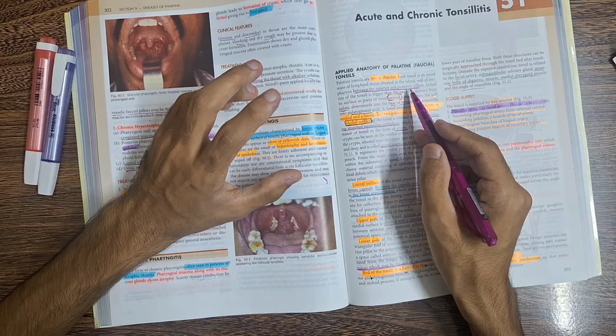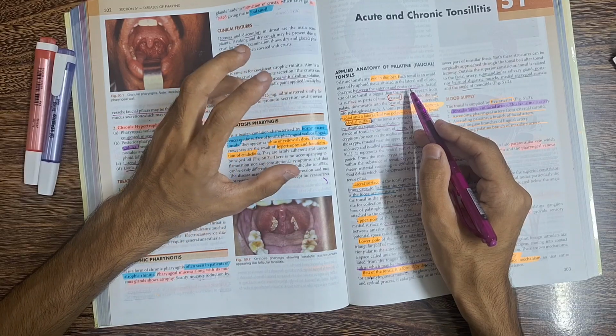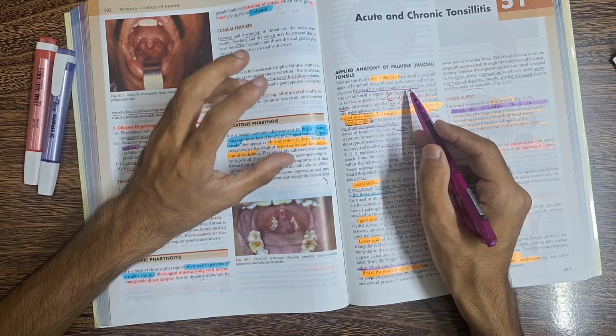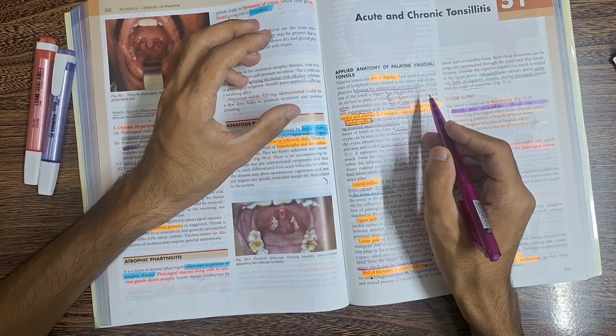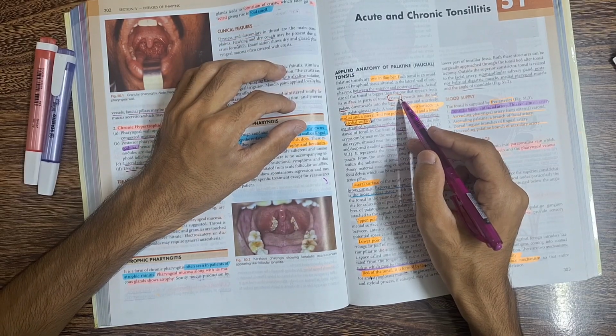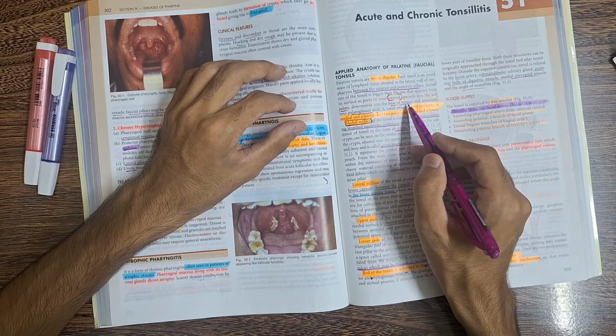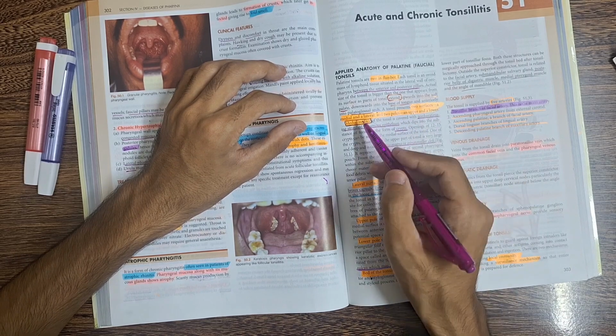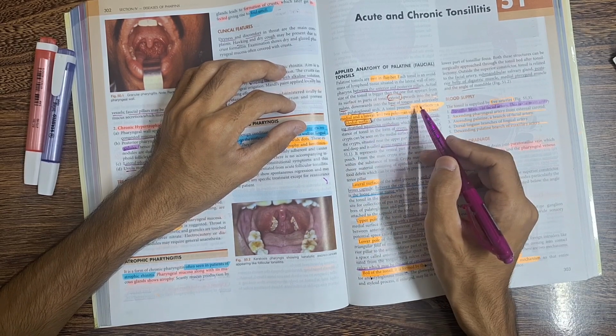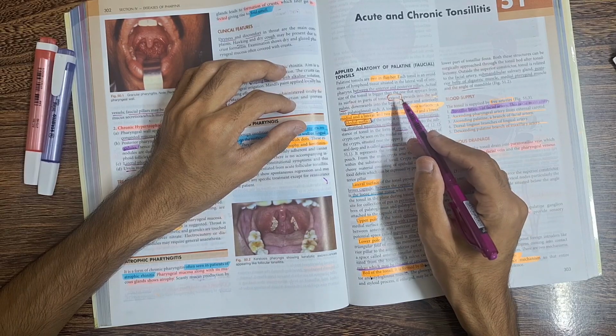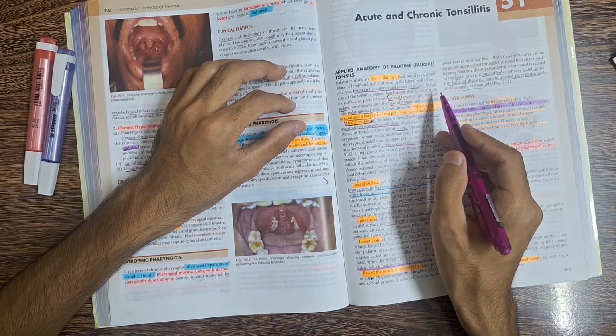Actually, when we open the oral cavity and we are able to visualize the tonsils, these are not the tonsils. These are a part of tonsils. Actually, the tonsils are large in size. They are extending upwards into the soft palate, they extend downwards into the base of the tongue, and they extend anteriorly into the palatoglossal arch. The tonsil is having a medial aspect and a lateral surface, an upper pole and a lower pole.